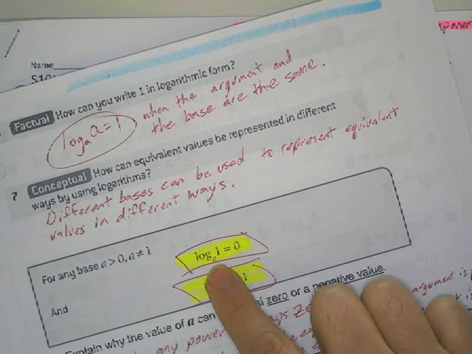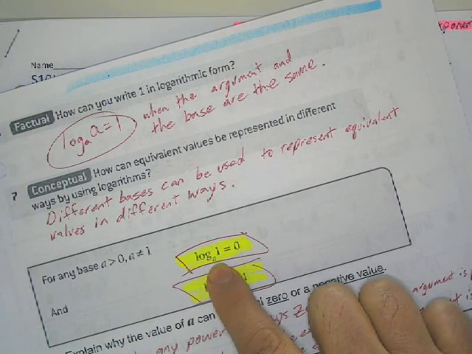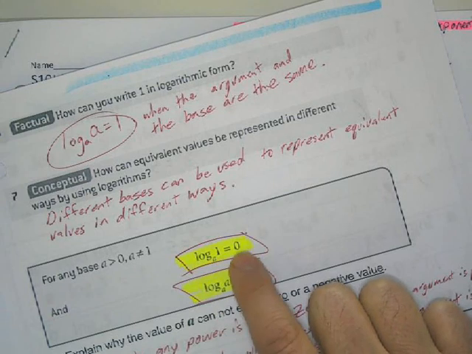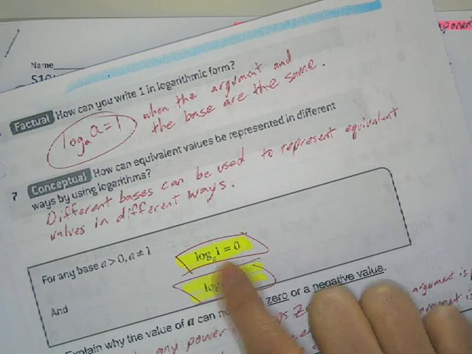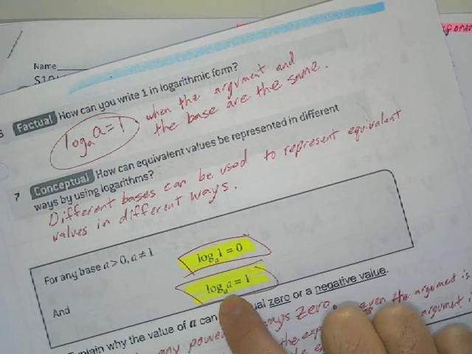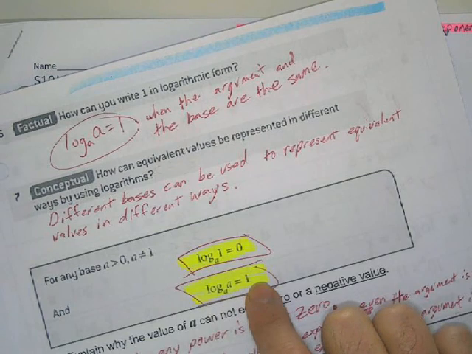If I have any log with an argument of 1, we know that the exponent is 0. A to the power of 0 gives me 1. Any number to the power of 0 gives me 1. And whenever the base and the argument are the same, we know that our exponent is going to be 1.